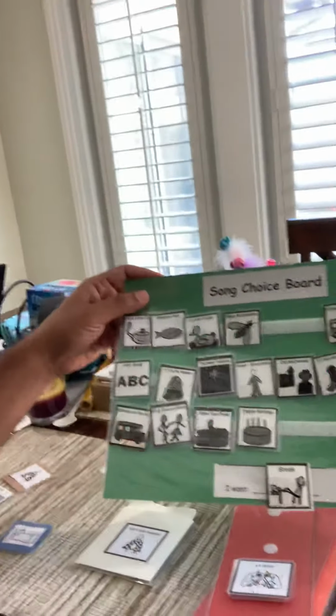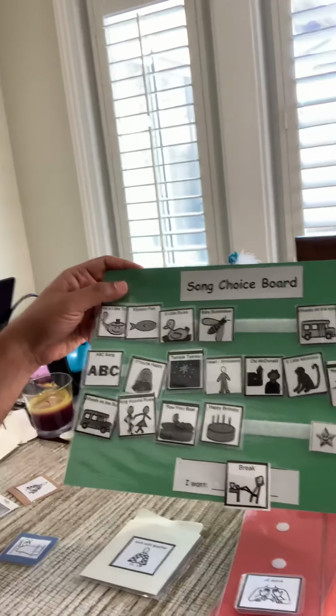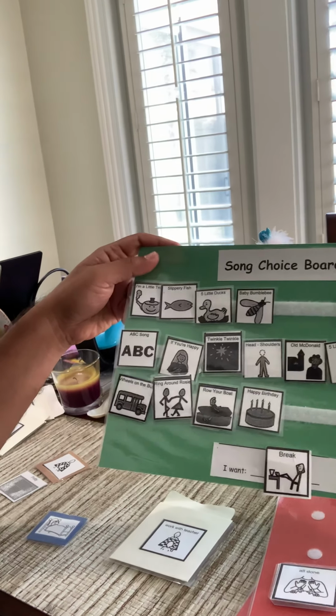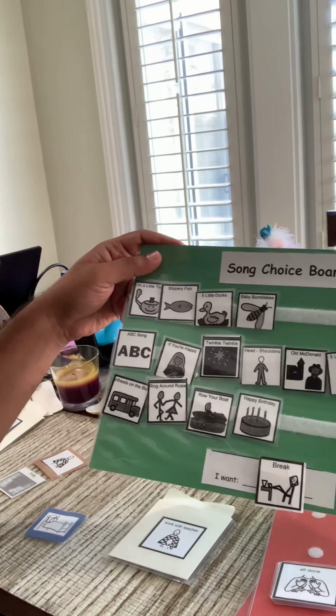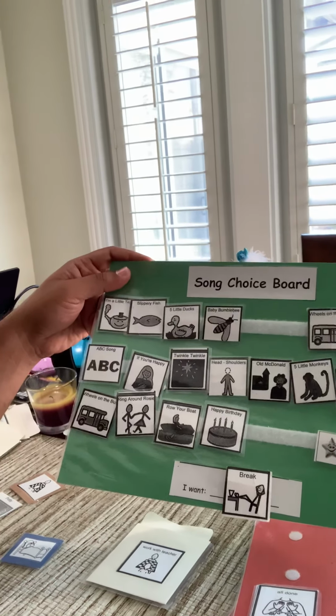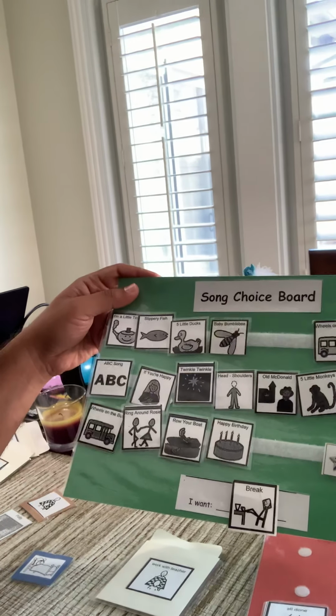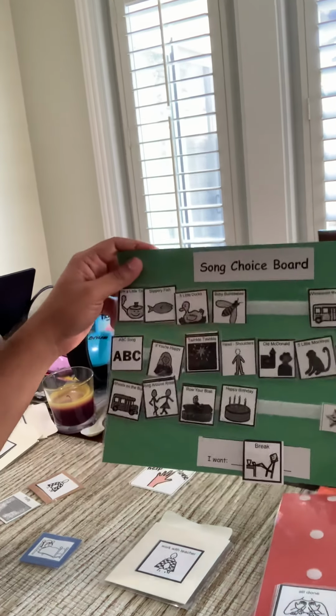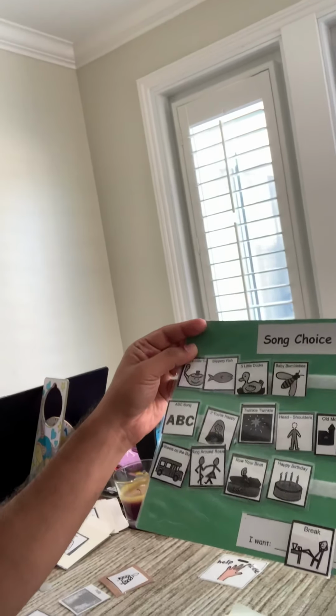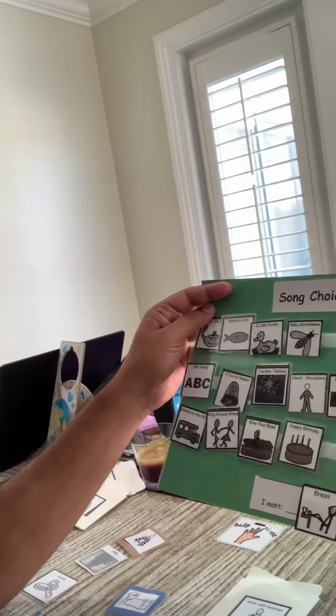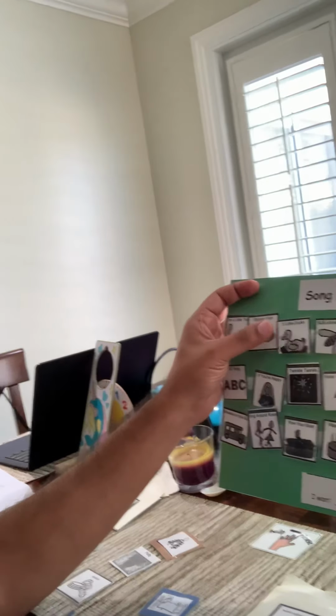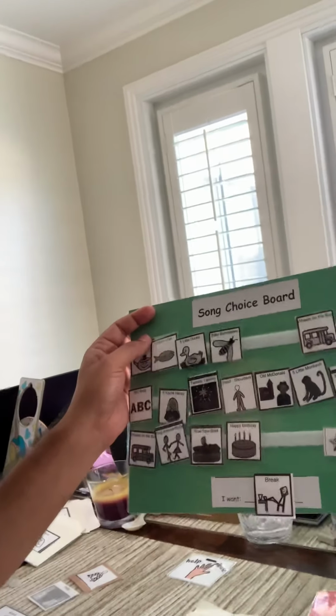So here is a storyboard, or actually a song choice board that I've created, which has different songs anywhere from Five Little Ducks to Wheels on the Bus to ABC songs and so forth. The idea is, if you say to the child, okay, what do you want? Now in phase 5, you're actually asking a question. In this case, the child or individual is making a choice: I want to sing Five Little Ducks. So you're expecting the full answer. At the same time, the person is choosing among different choices.